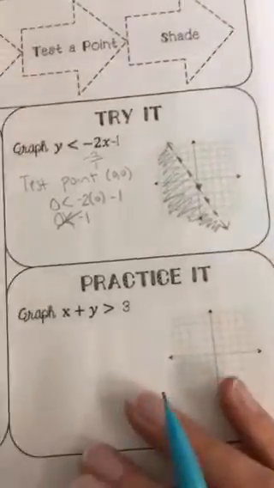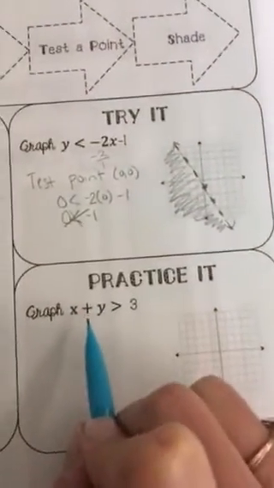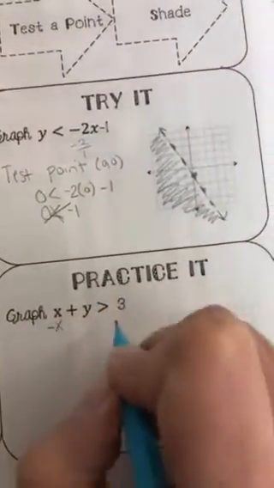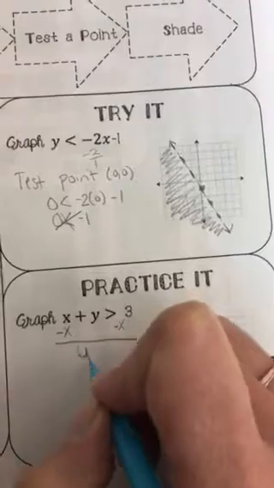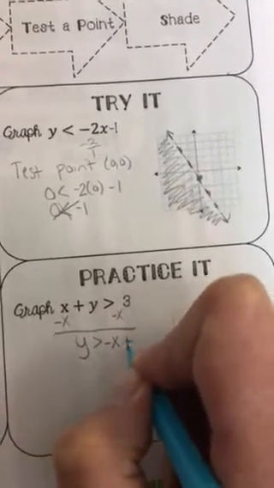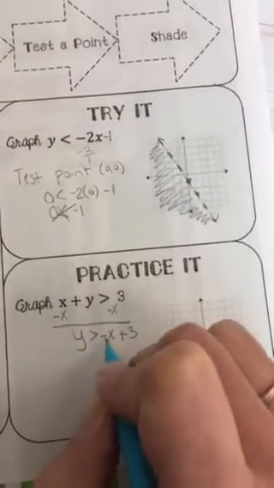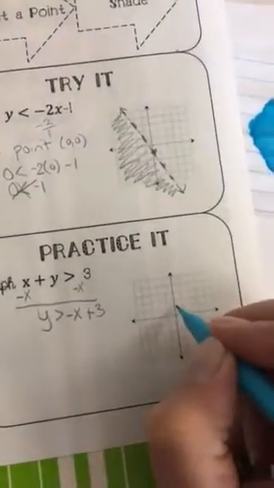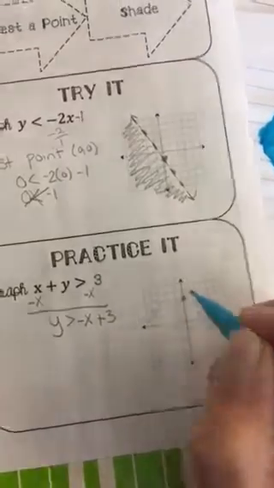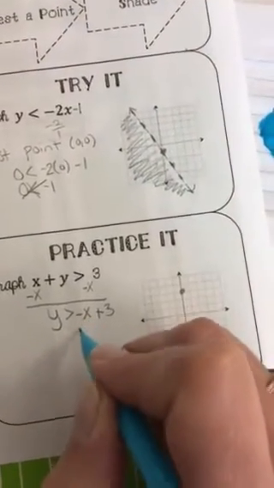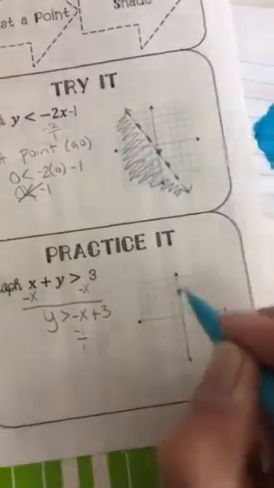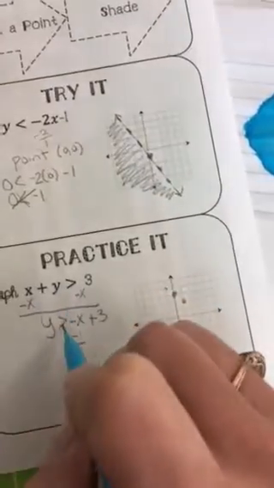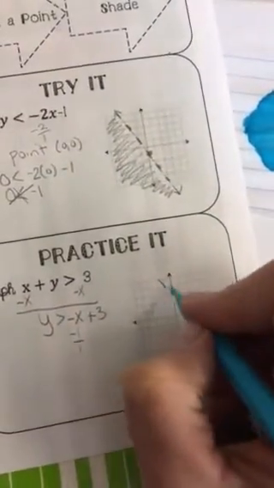Alright, and then for our last one, our practice, this is standard form. We need to put our equation into slope-intercept. So I'm going to subtract x from both sides, and we get y is greater than or equal to -x plus 3. So we're going to graph this line. Our y-intercept is at +3. And our slope is -1 or -1 over 1. So drop down 1 over 1. Our sign is greater than, so we need a dashed line.